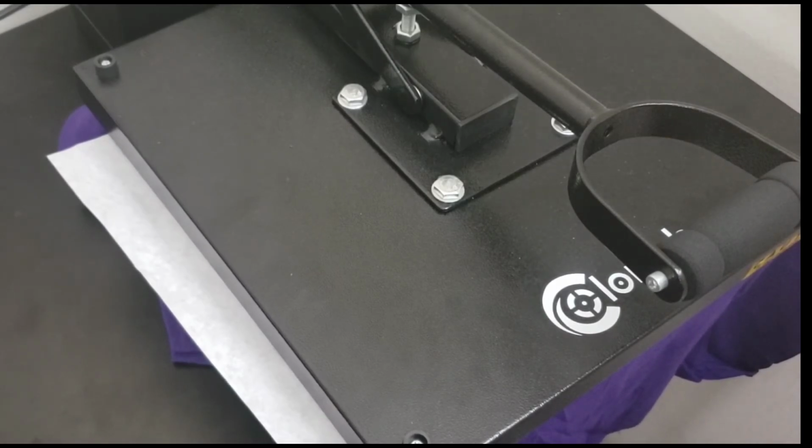And once that's done, I will turn my heat press down just a little bit, and I'll go ahead and add on the vinyl pieces. And when I add on my vinyl, I'm going to use my Teflon sheet.